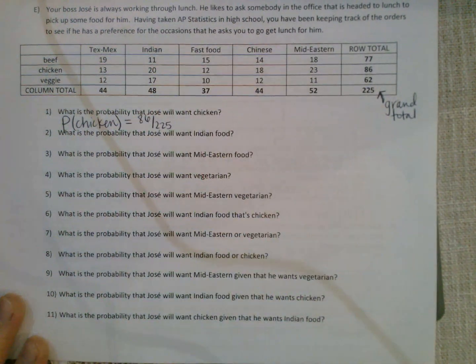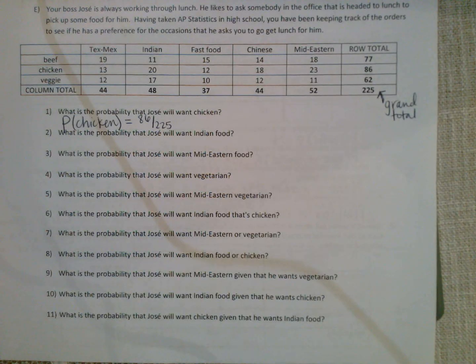As a reminder, you're not expected to simplify fractions. In fact, it's going to make your life easier if you don't. The one thing that you could do if you really wanted to is you could go ahead and convert that to a decimal. The only time I would say that you need to do that is if you're answering a multiple choice question and your answer choices are all in decimal format.